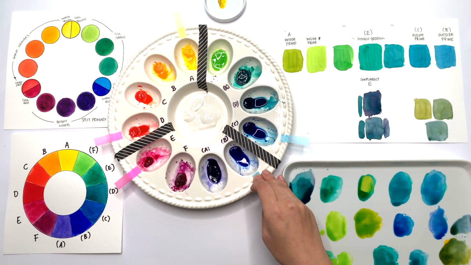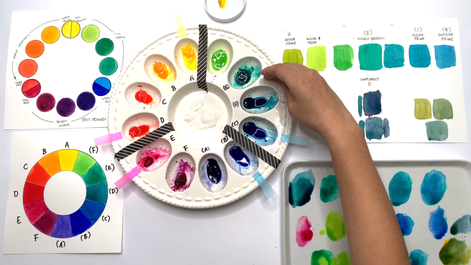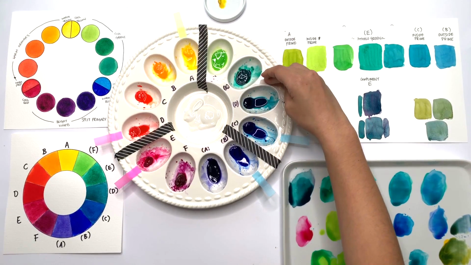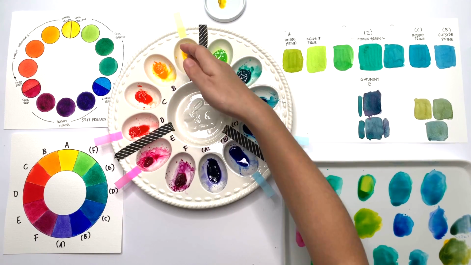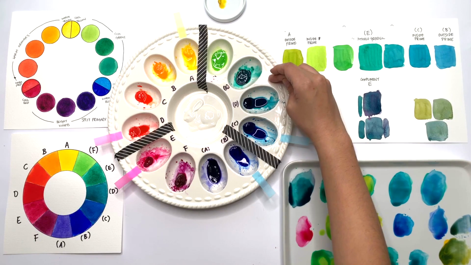And then if I feel like, no, I want it even more muted, I ignore the colors that are in the section, I even ignore the main colors, and start off with the two primaries that are just outside of that section, because that's going to give me the most muted version of green.